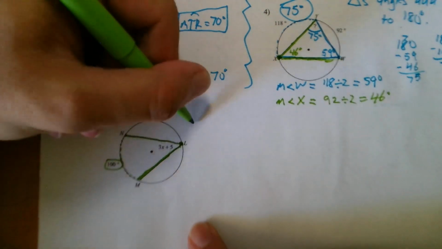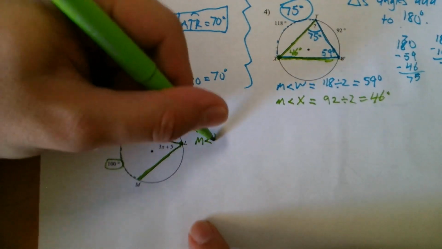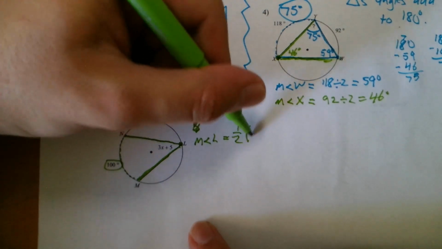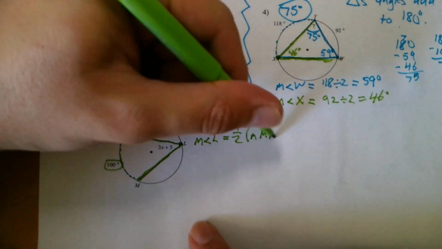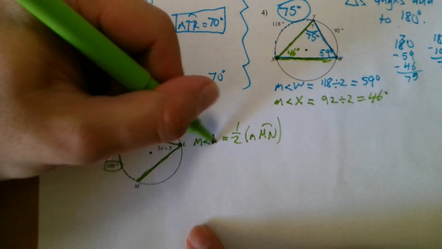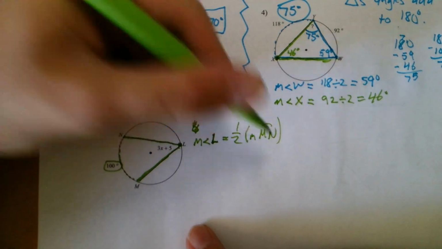The inscribed angle, here I'm going to write it using symbols first. The measure of angle L is going to be equal to 1/2 of the measure of arc MN.